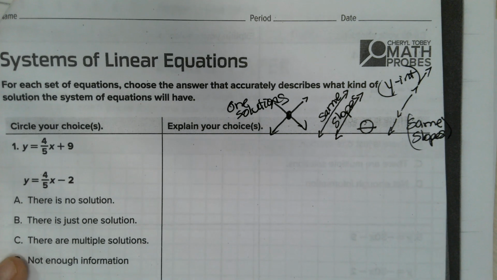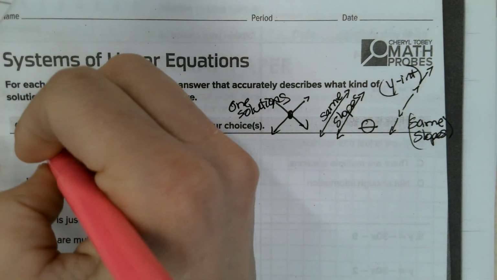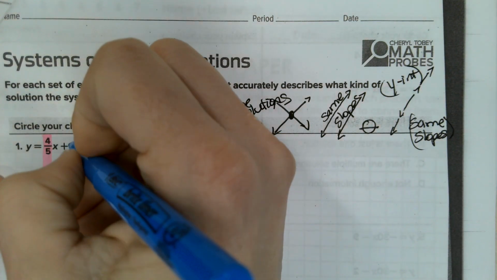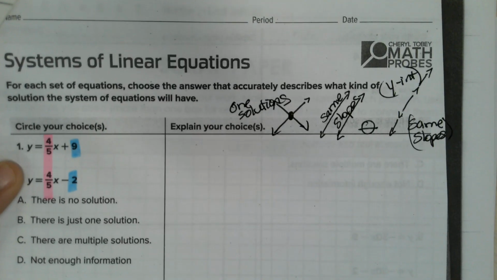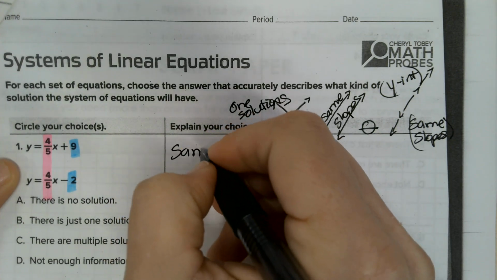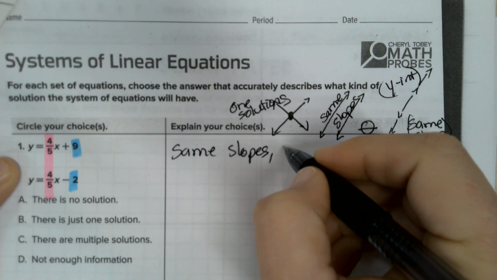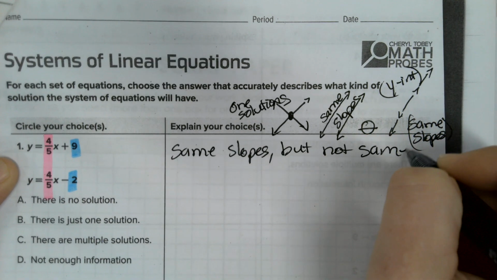So looking at number 1 here, we're targeting our slopes and y-intercepts. You guys know the slope's in front of x, and then the y-intercept is behind x. So I'm looking at these numbers. I see that these two equations share the same slope, but they don't have the same y-intercepts.